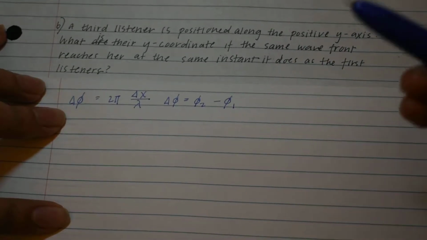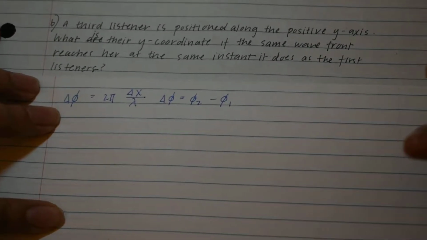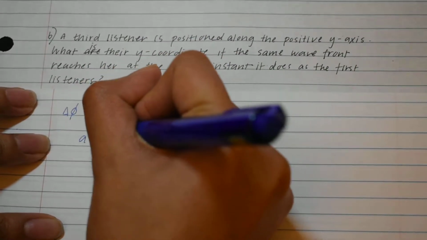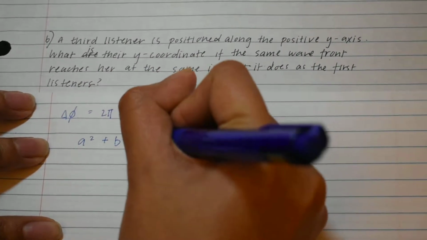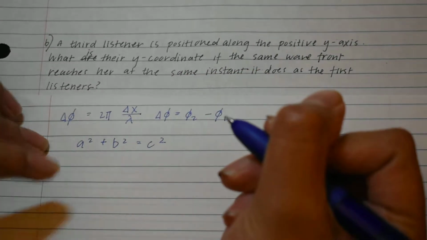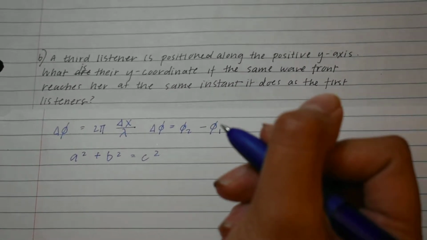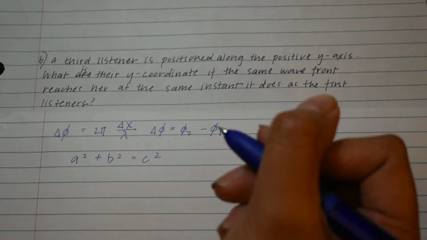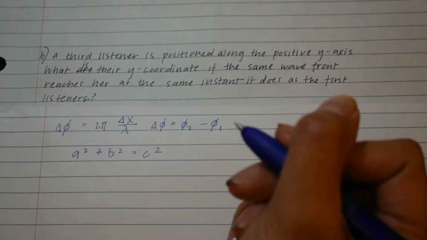So you can pretty much use the Pythagorean theorem to find the y-coordinate, and if you don't remember that, that's a squared plus b squared is equal to c squared. And that is, plug everything in.